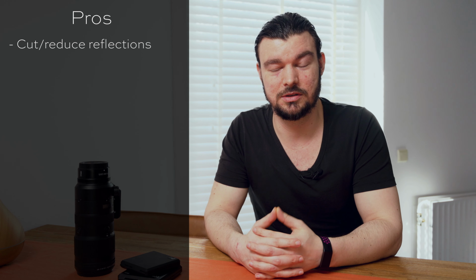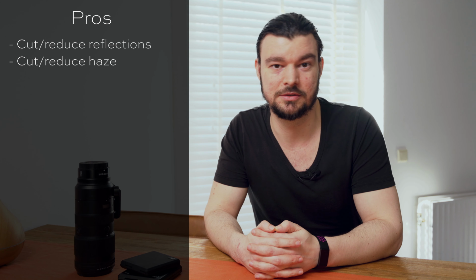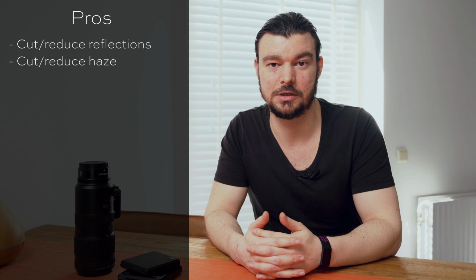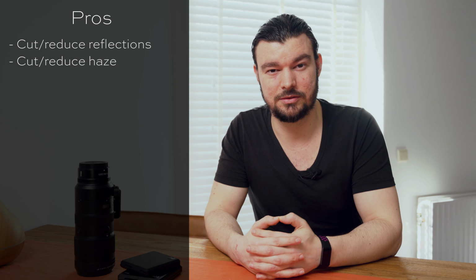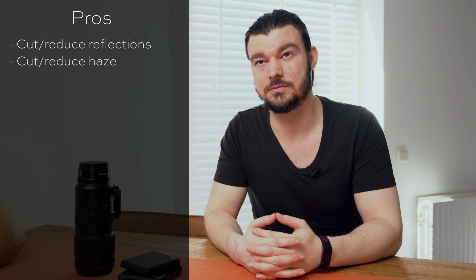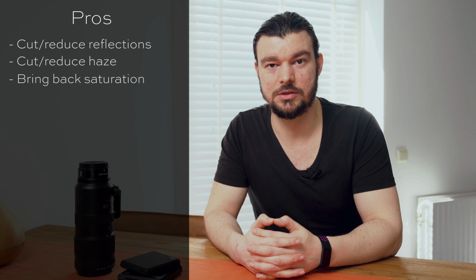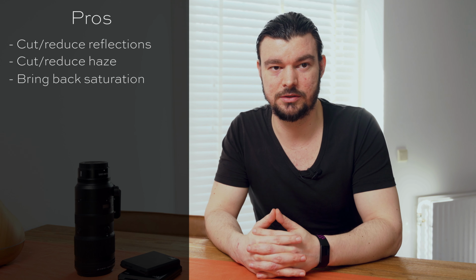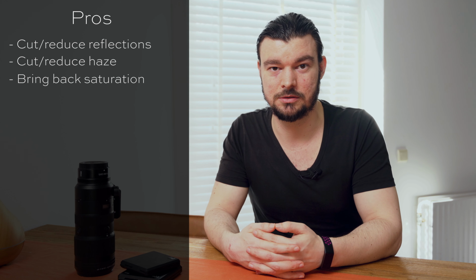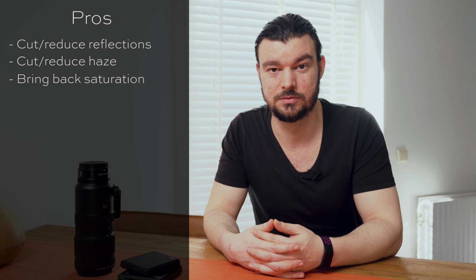Then you can also, for landscape photography, cut through the haze that you have in certain mountain areas, where we are losing color due to haze in the background. And the third thing is that you can really take back some saturation into your image. So when you cut out the polarized light, you get some color back. This is often used to regain some color or some deep blue in the sky for a landscape shot.